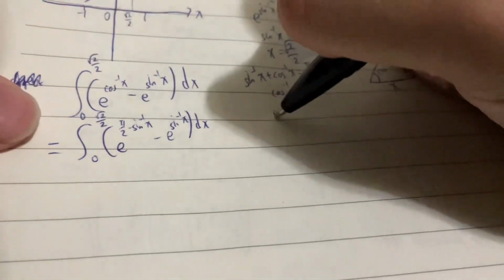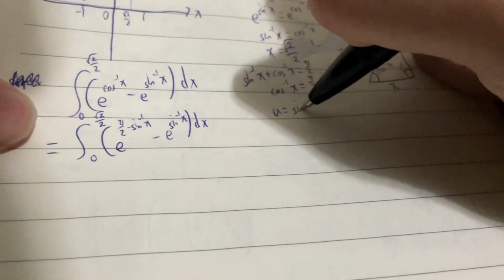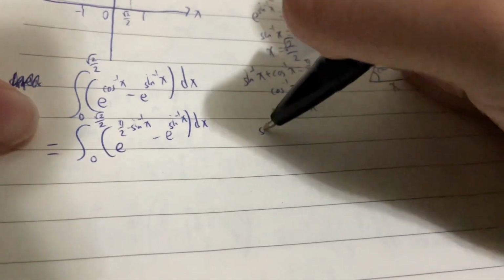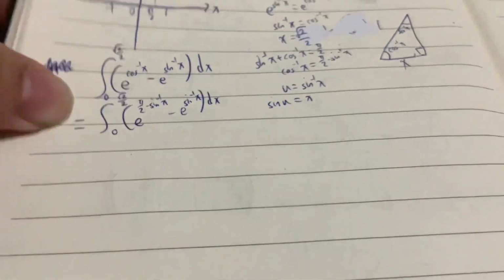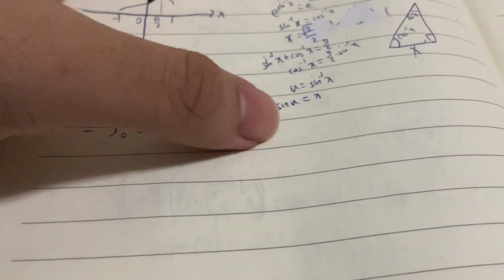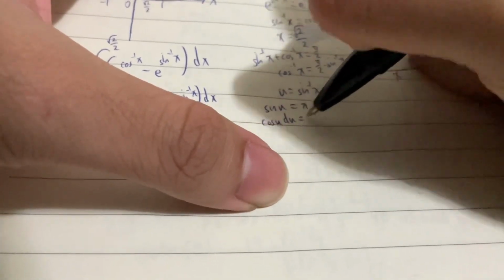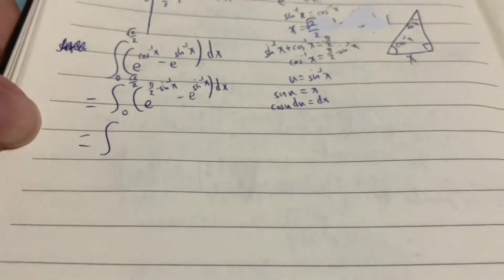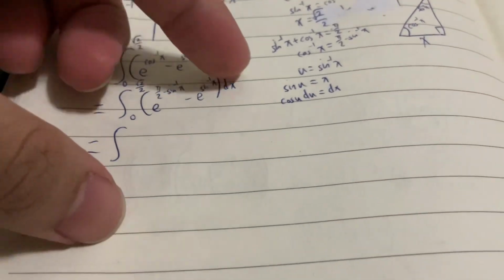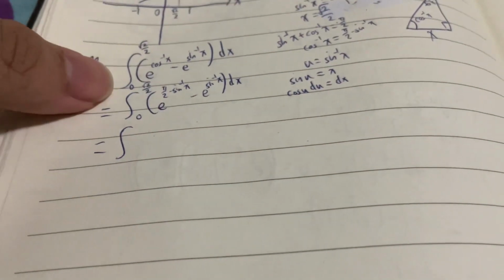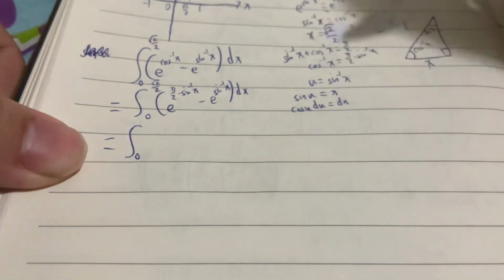Let u equal inverse sine x, so sine u is equal to x. Differentiating both sides, you get cosine u du equals dx. Let me replace this. Now we figure out the limits: put 0 inside and you get inverse sine of 0, which is 0, and inverse sine of square root of 2 over 2, we did that.